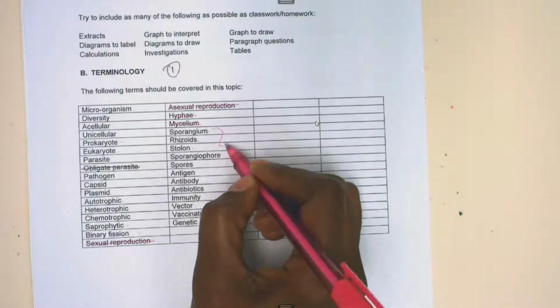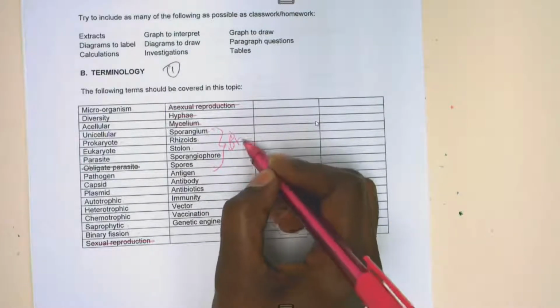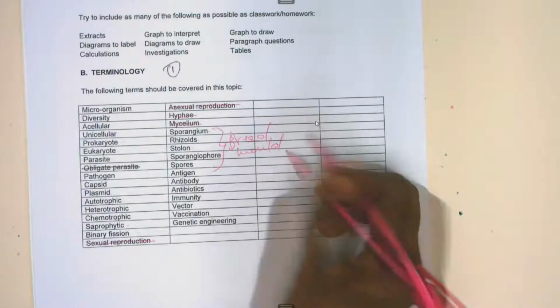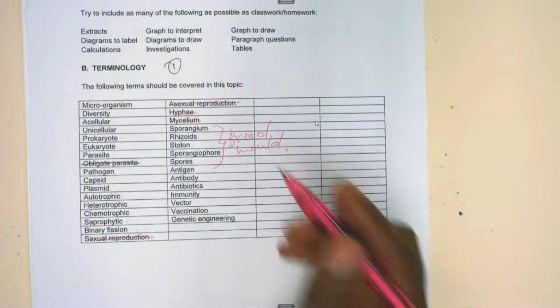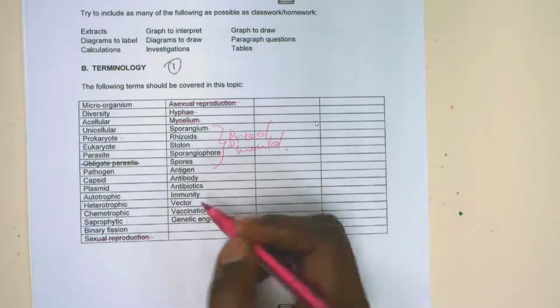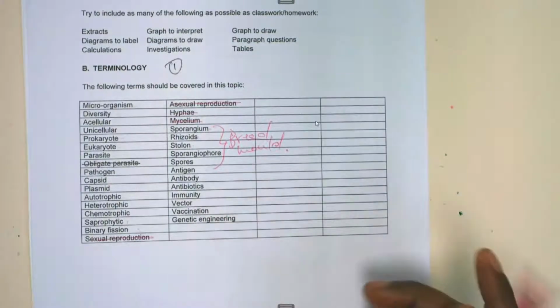These are the parts of the bread mold. Normally they are found on the structure of the bread mold. And then we also have antigen, antibody, antibiotics, immunity, vector, vaccination, and genetic engineering.